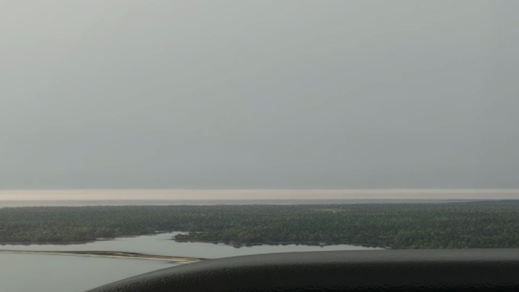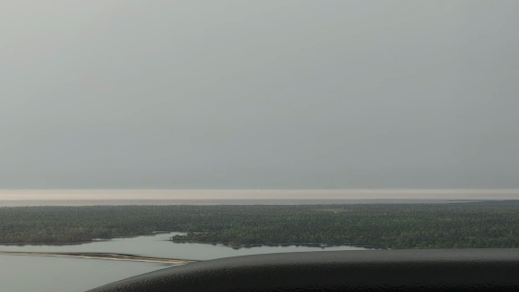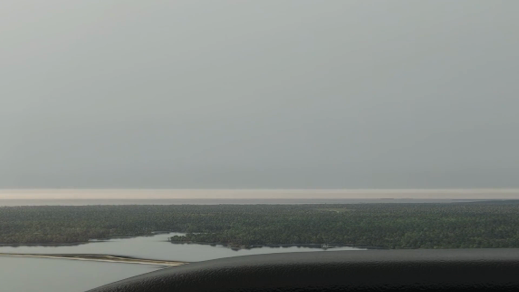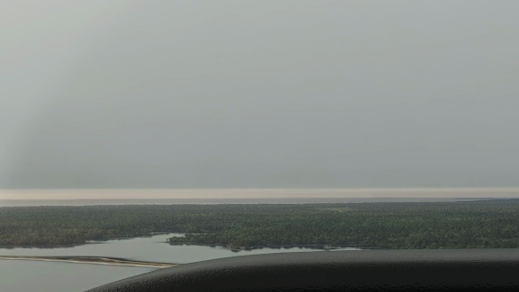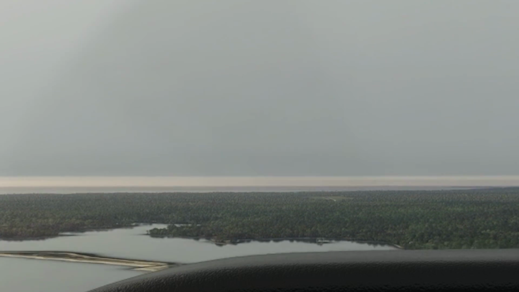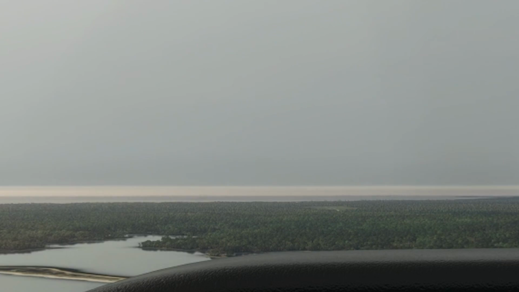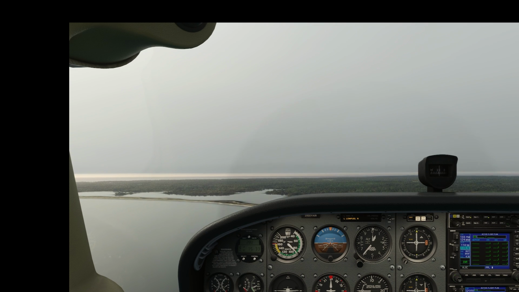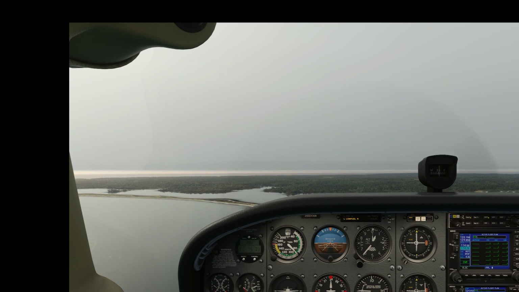And there's the runway. There we are. Fantastic. So, just like we used to do back then with our VOR navigation, this is really a fallback type of navigation.